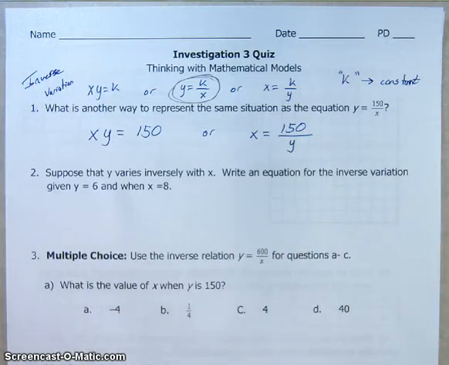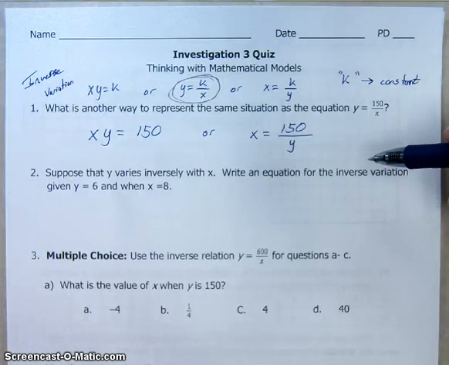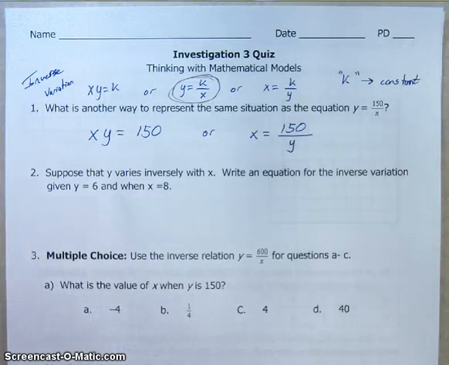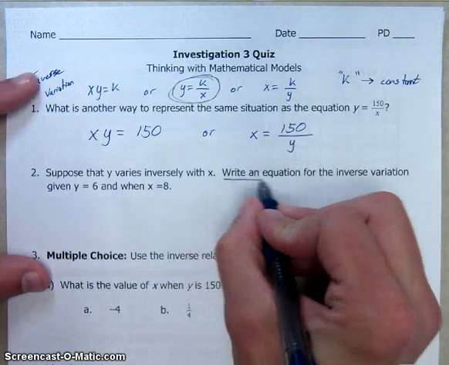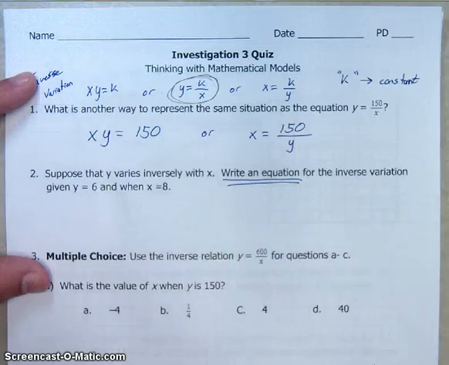Question number 2 though is a little bit more tricky. It says, suppose that y varies inversely with x. Write an equation for the inverse variation given y equals 6 and x equals 8. So again, we want you to write an equation. We're not just solving for the constant here. Now I do need to find that constant.